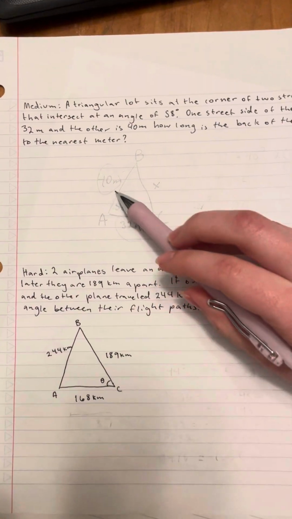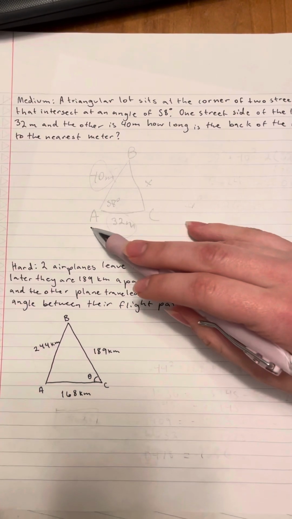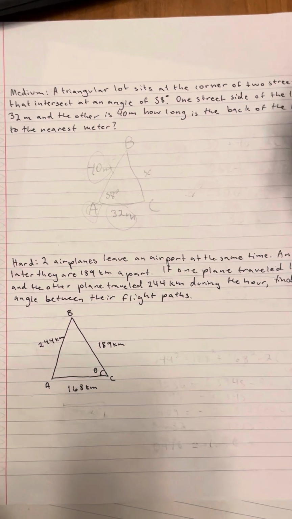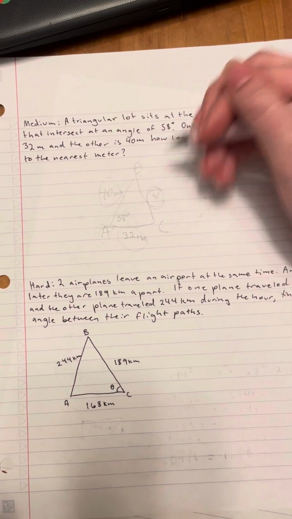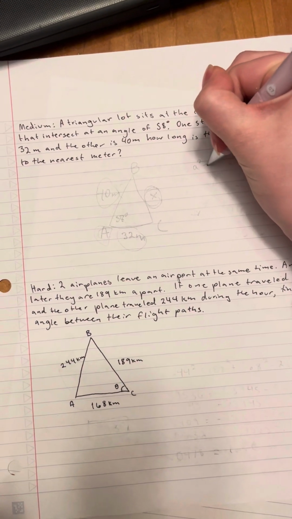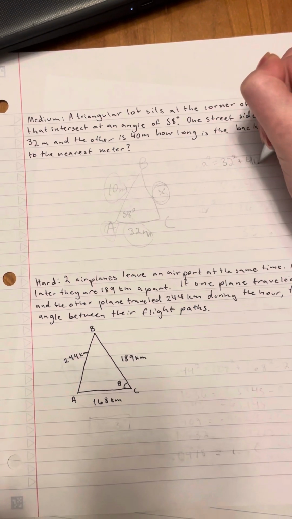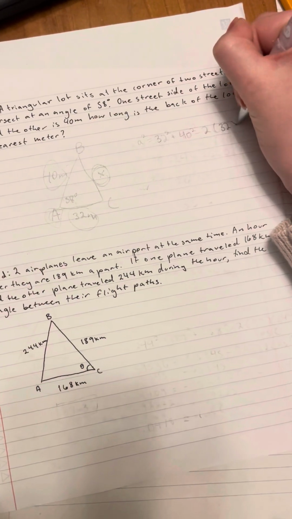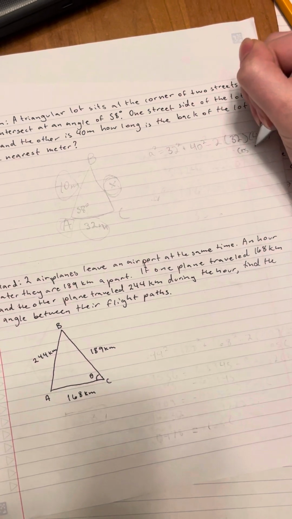Let's say we're given a different problem and it gives us 2 sides and 1 angle. In this case, we are given angle A, so we still use the same equation as before, but we're looking for side a. So a squared equals 32 squared plus 40 squared minus 2 times 32 times 40 times cosine 58.